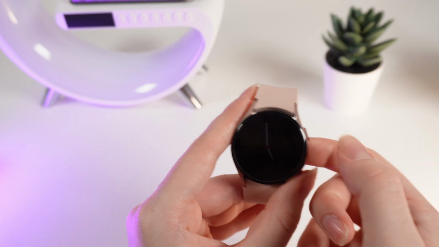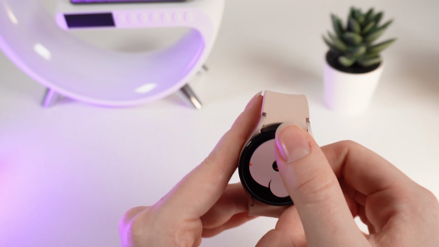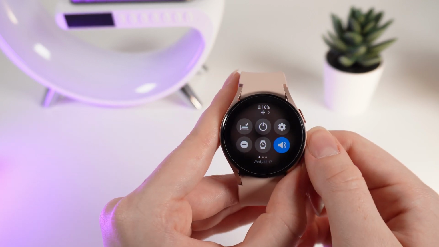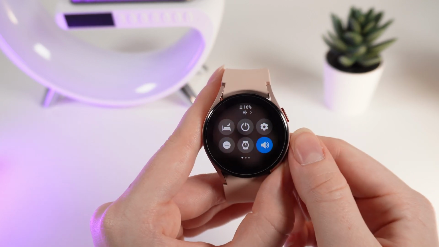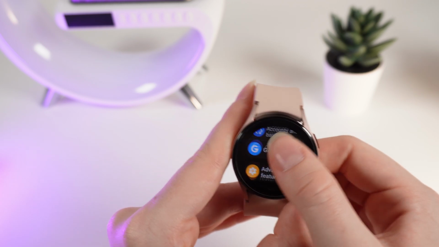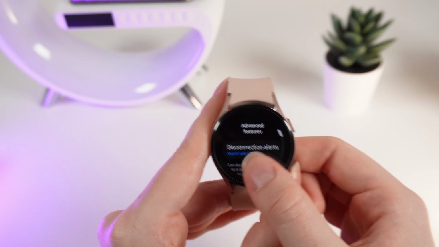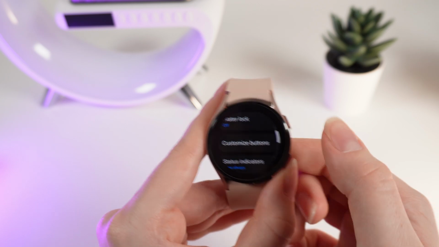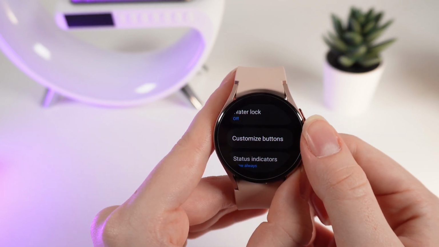Now, how to customize these buttons? Let me show you. Swipe down once to open the control panel and click on the settings. After this, scroll down until you see the tab Advanced Features. Click on it and scroll down. Right here you will see the tab Customize Buttons.